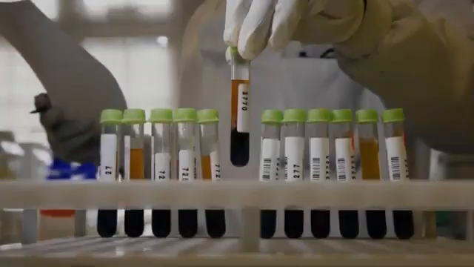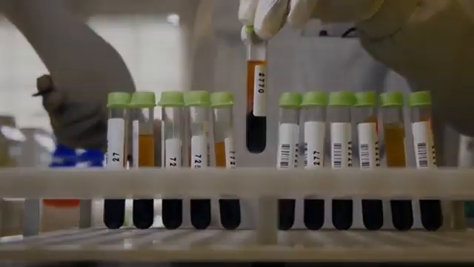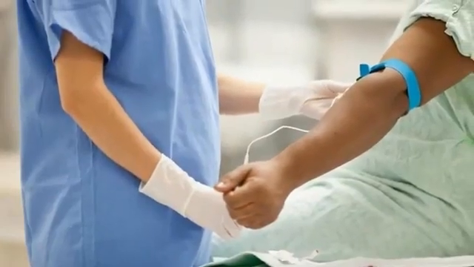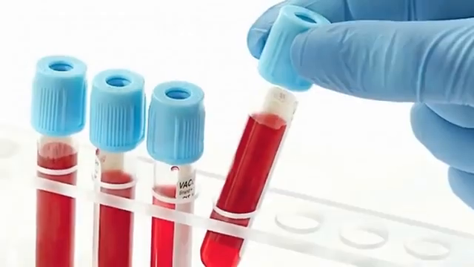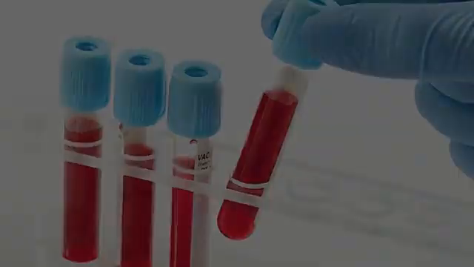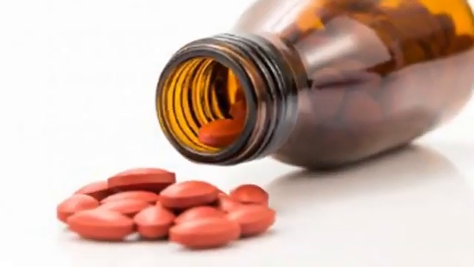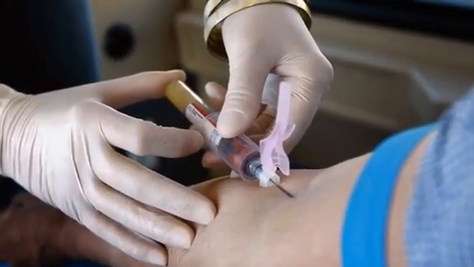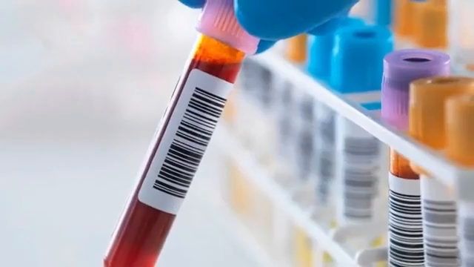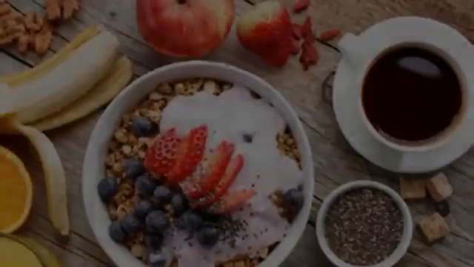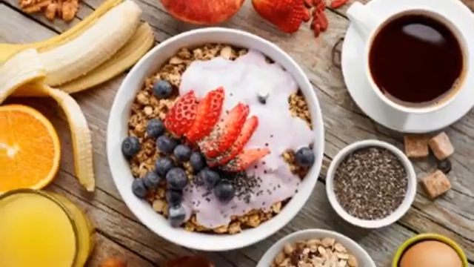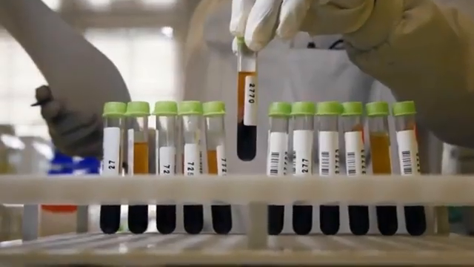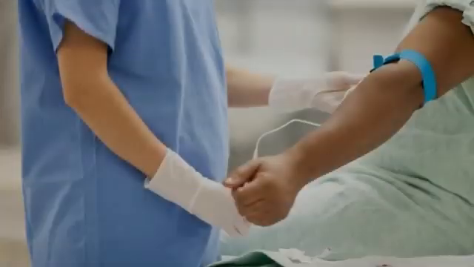Procedure. The ESR test measures the rate at which the red blood cells, or erythrocytes, in a sample of blood settle at the bottom. This process of settling is called sedimentation. A doctor will draw a small amount of blood from the individual's vein and send it to a laboratory. There, lab technicians will transfer the blood to a vertical test tube in which the red blood cells will slowly settle at the bottom. This will leave a clear, yellowish fluid at the top, which is blood plasma.